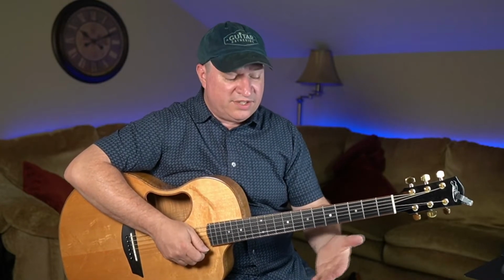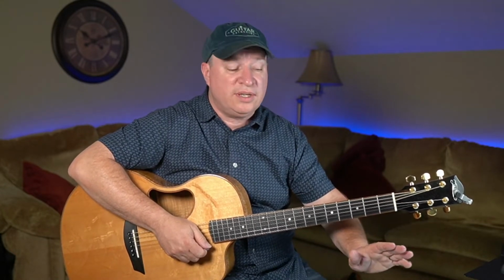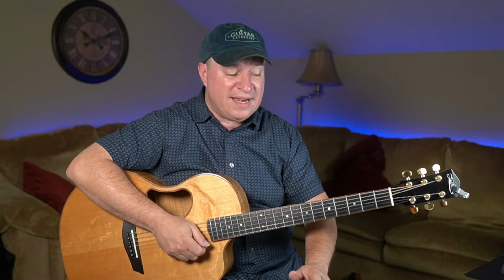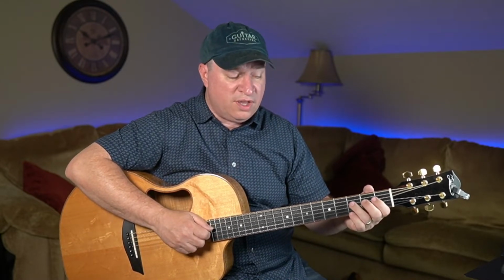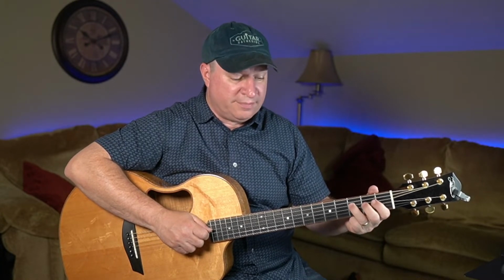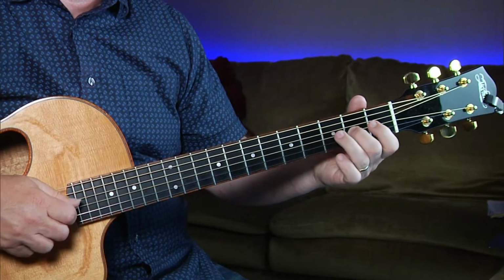Okay? And when it gets to the end of that verse, it repeats back to the bridge, okay? And then it does the bridge and the verse again, and then it ends up at the end with the last 2 measures, little tag, last 2 measures of the verse again. Pretty straightforward with all of that.